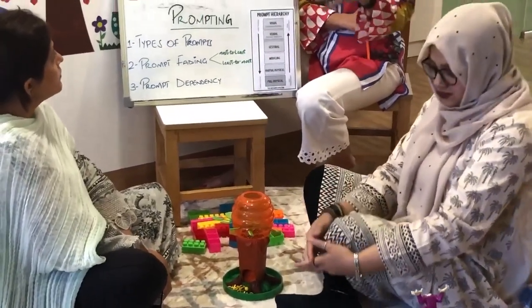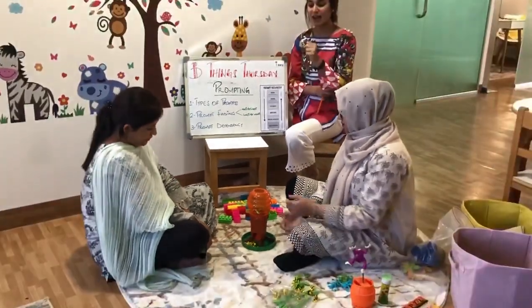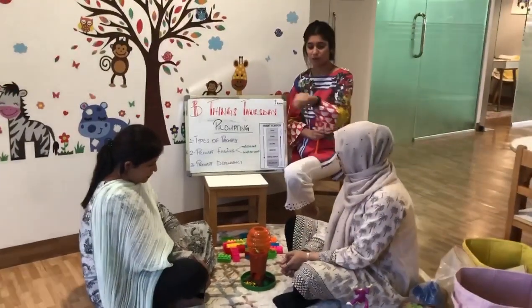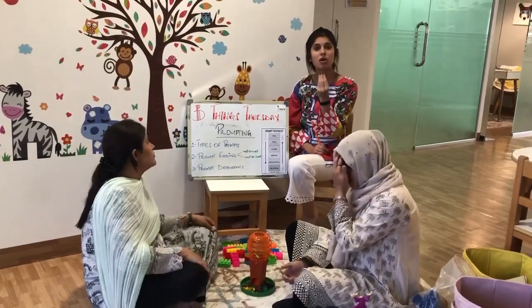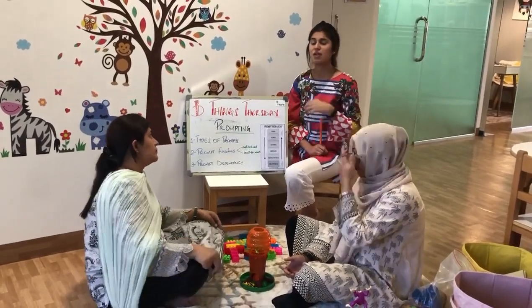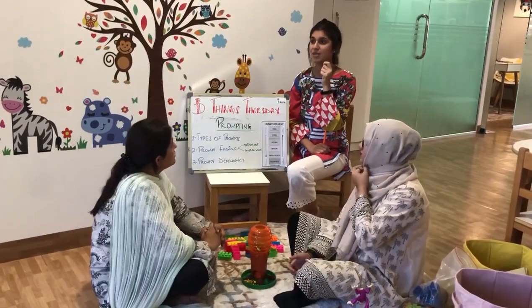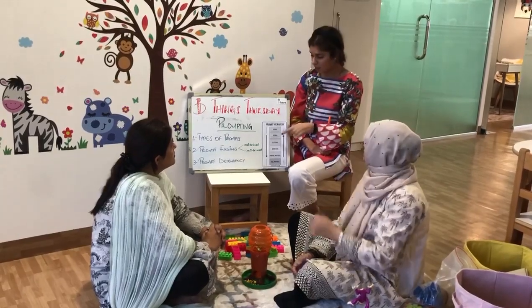One is physical guidance, whereby the therapist physically guided the child to put the leaf in and put the leaves in and faded the prompt. Another way to fade your prompt is vocally. So verbally. So for example, you will tell the child bee, and they'll say bee when you give it. So that's called a verbal prompt.